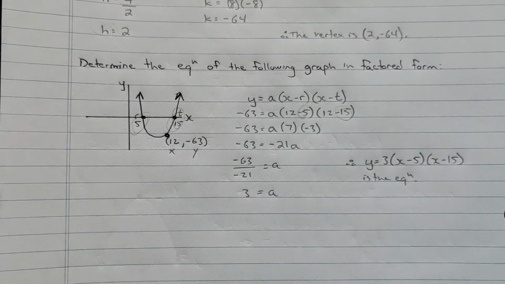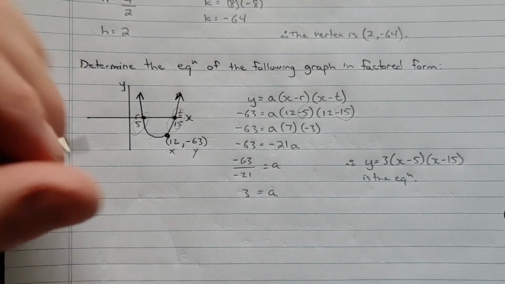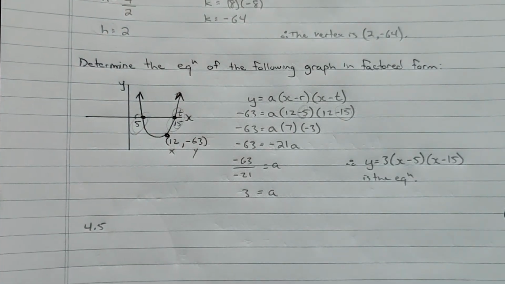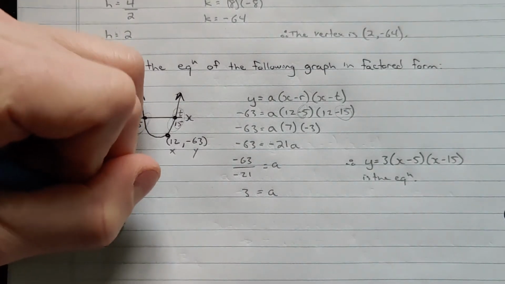So, some problems you can look at from section 4.5. From 4.5, some good questions. Number 1.